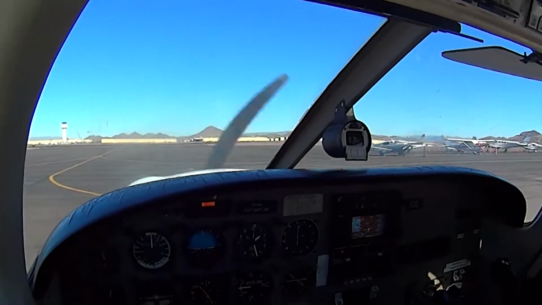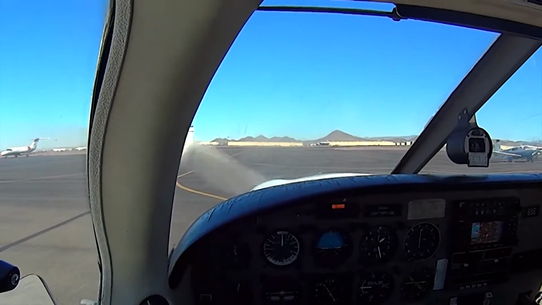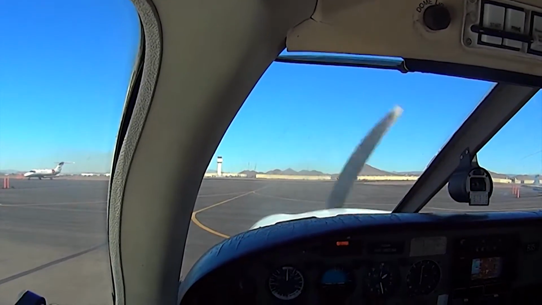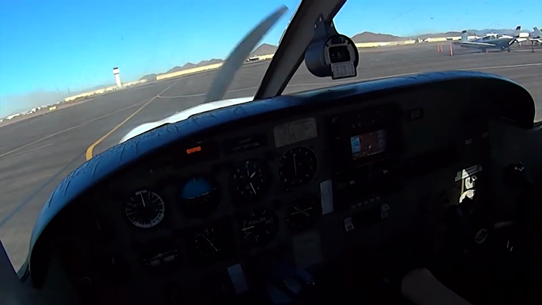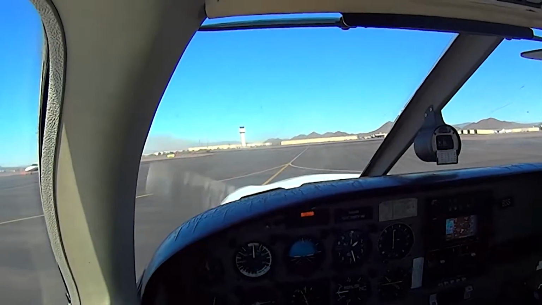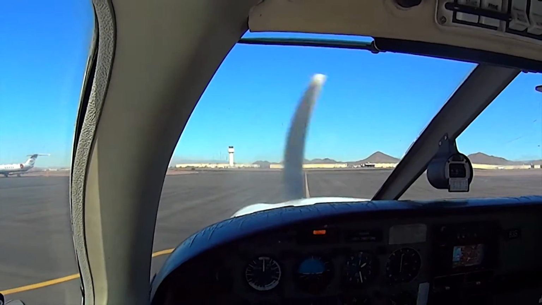Okay, so 25 left is down here. Right. So we'll go ahead and proceed. Go ahead and add power. Your controls. I have control. I'm going to add about 200 RPM. Let's stay on the yellow line. Add right rudder.